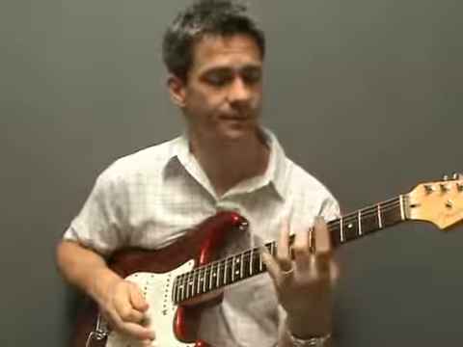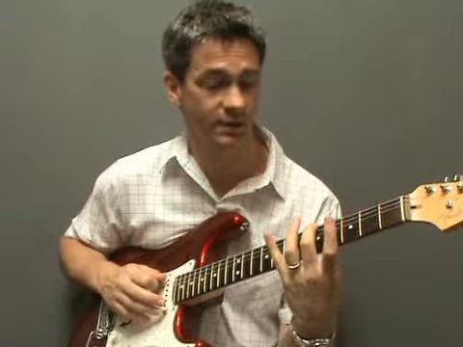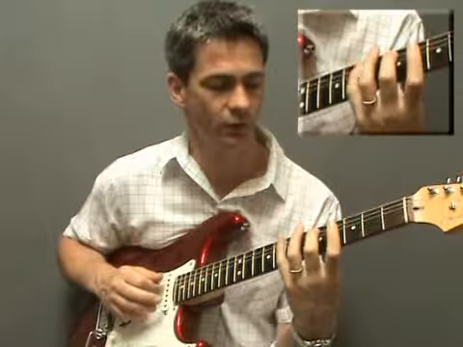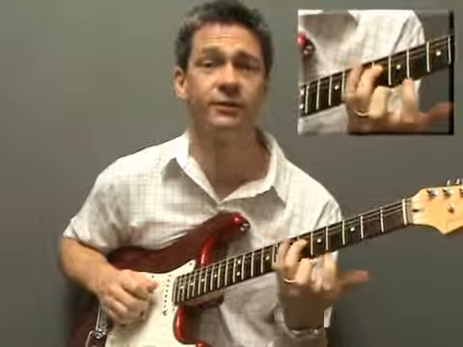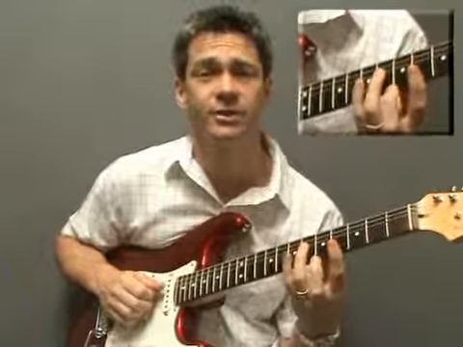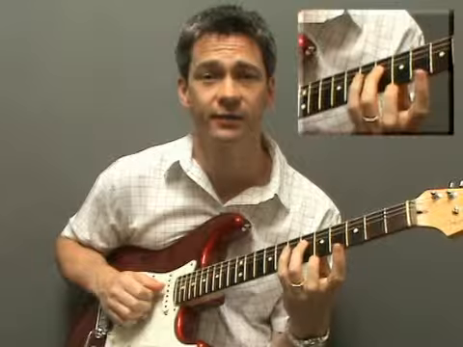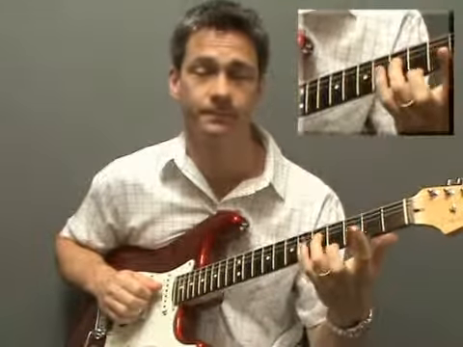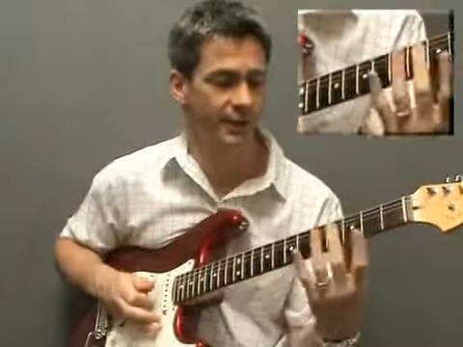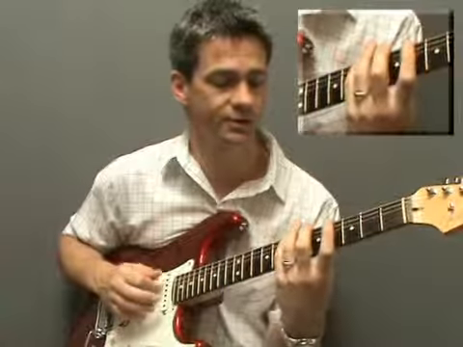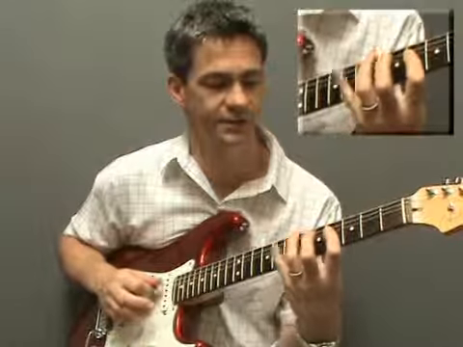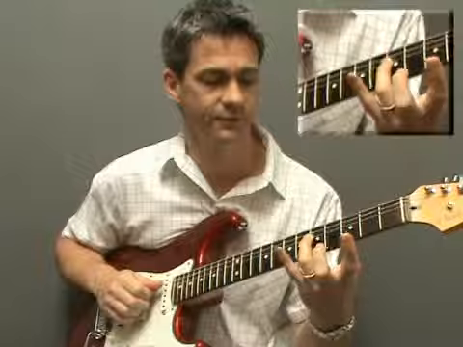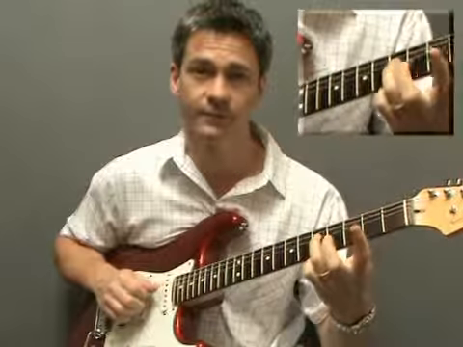So let me demonstrate. I'm going to go up the major scale till I find the 7th note. 1, 2, 3, 4, 5, 6, 7. That's the 7th note of the major scale and it's called the major 7th. To play the flattened 7th, all I do is move that note back a fret. I'll show you that again. So the major scale, 1, 2, 3, 4, 5, 6, 7. That's the 7th note. To play the flattened 7th, just move that back one fret.